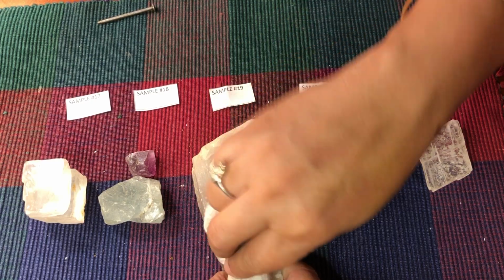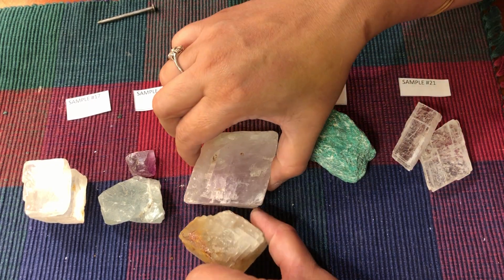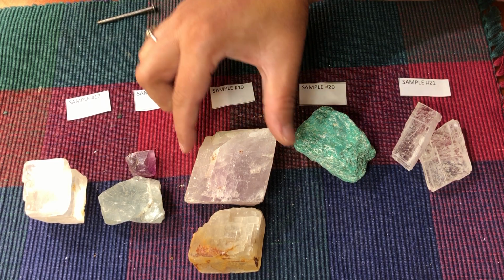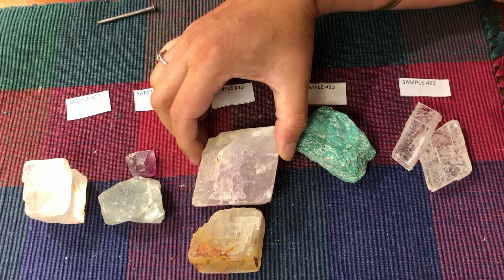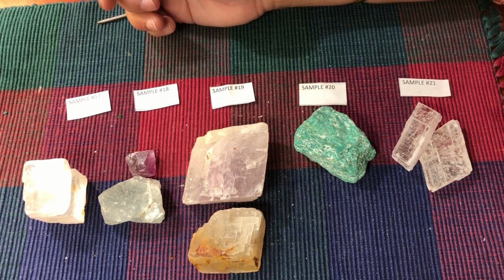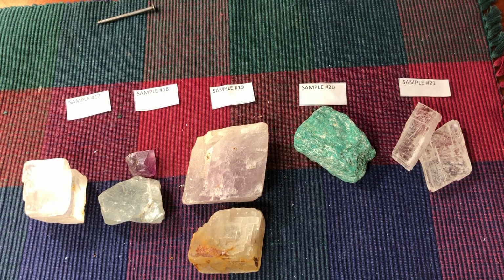So this is its distinguishing property, that it reacts with acid. So what are the properties of sample number 19? It has a vitreous non-metallic luster. It has rhombohedral cleavage. And it reacts with acid.